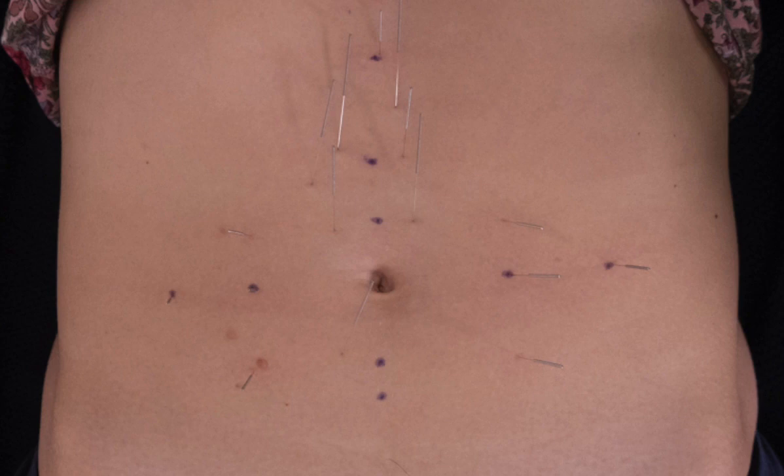So therefore, if you want to find, for example, stomach 25, which is on the line from the belly button to the flank, it will be different. It will not be at the same place on the right hand side as on the left hand side. So that's one of the specifics.